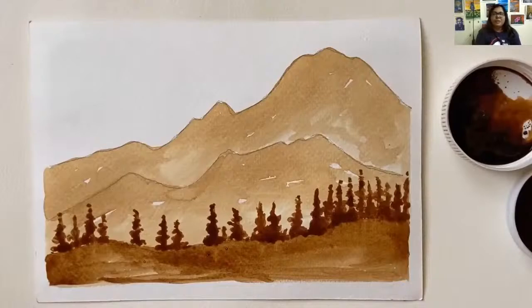But if you want to experiment and you think you have the capability, then go ahead and paint the sky. It's very easy. Just complete the pine trees first, everybody.